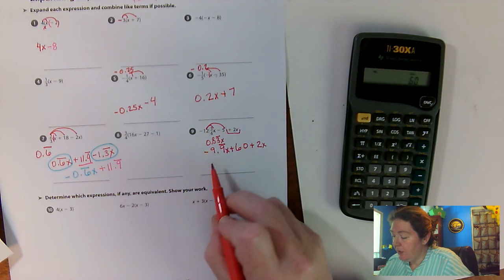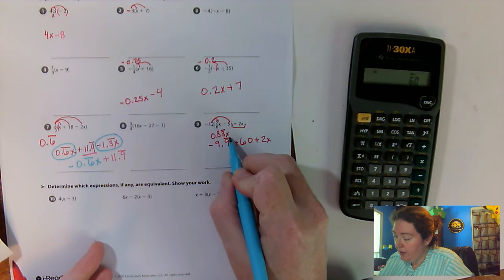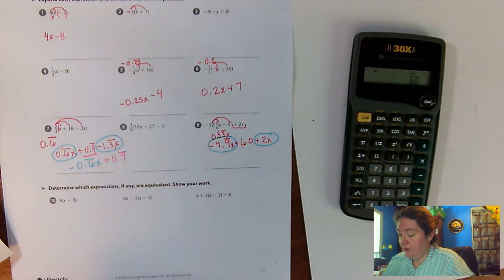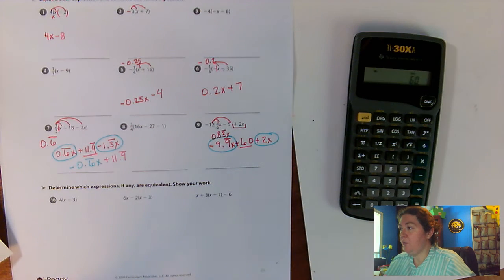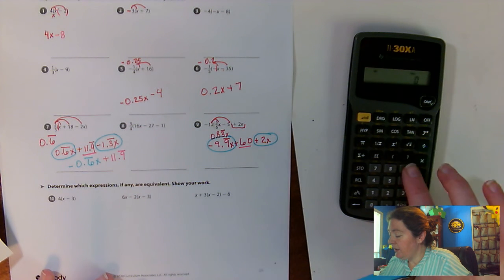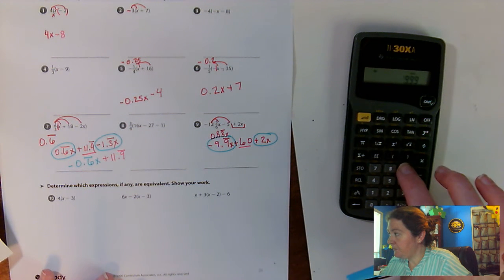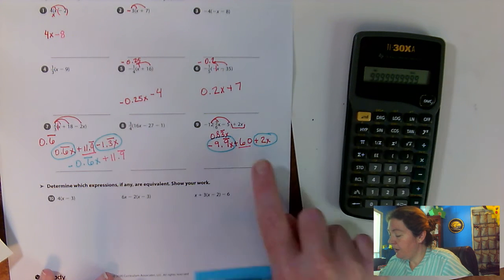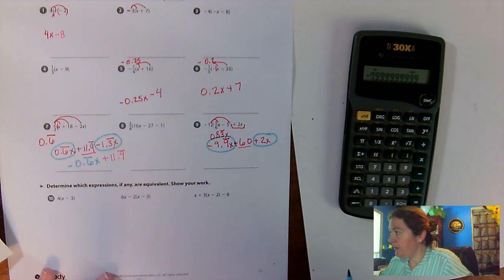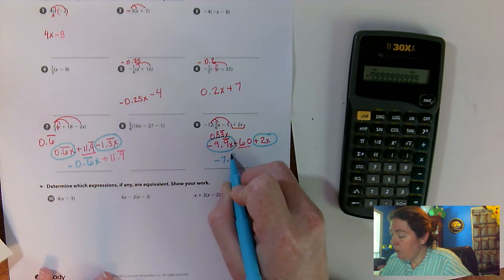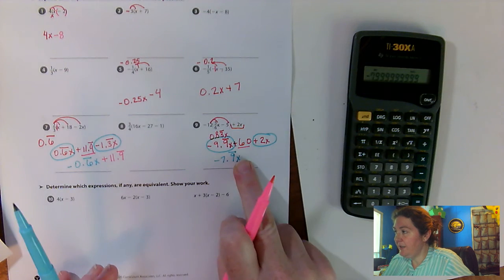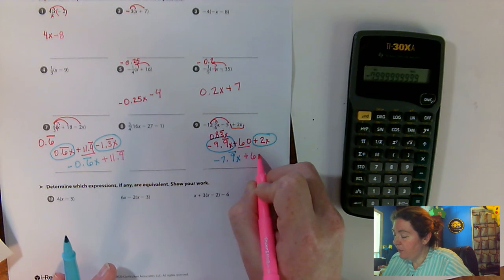Alright, so here's what I have. I've got X family, plain Jane family. What am I going to do? Keep my families together. So I'm going to say 9.9 forever. That's negative plus 2. That gives me negative 7.9 forever. Can't forget my last name. And 60. 60 is plain Jane. There's nobody to join with.